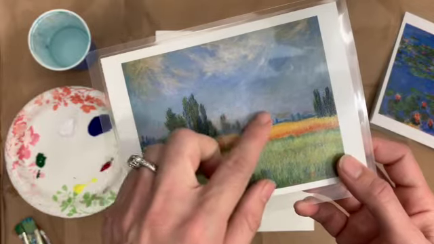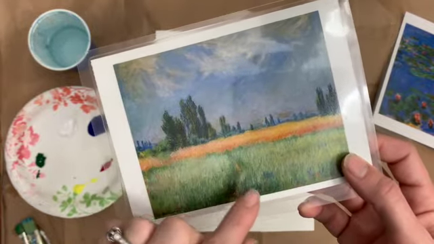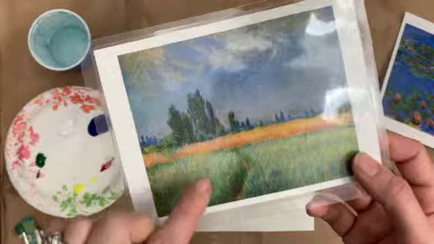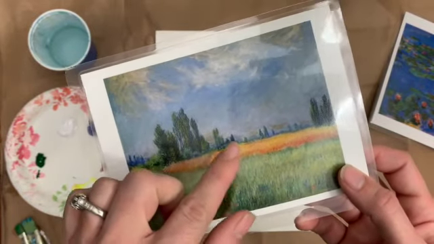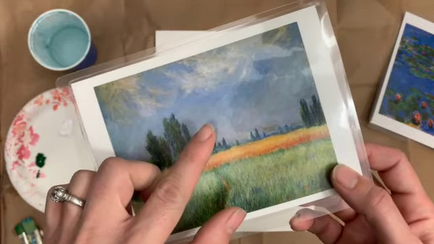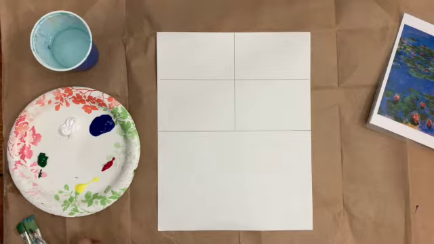You can see that maybe, for example, the sky is more soft and blended, whereas the grass, you can see more individual colors and brush strokes. So have them choose one area of the painting, and they're going to try and replicate how he did that technique onto the first square of their paper.